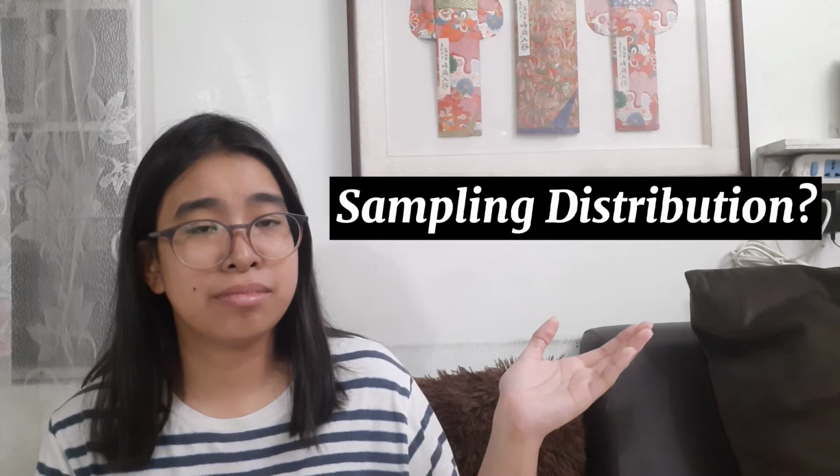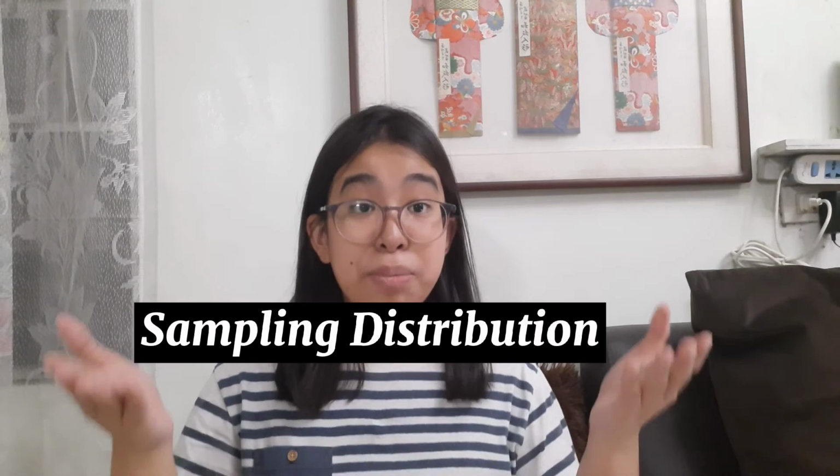Explaining the sampling distribution of the sample mean, and later on I'll be discussing a problem about it. So what is a sampling distribution? I don't know. What is it? The sampling distribution is a probability distribution of a statistic that is obtained from a larger number of samples in a specific population. The sampling distribution of a given population is the distribution of frequencies of different outcomes that may occur for a statistic of a population.